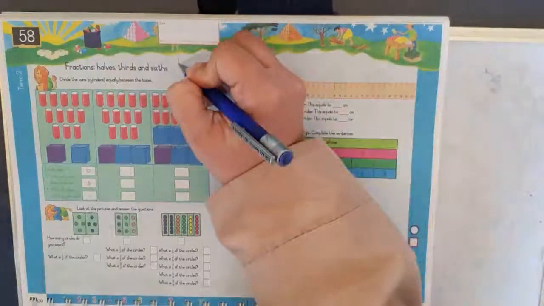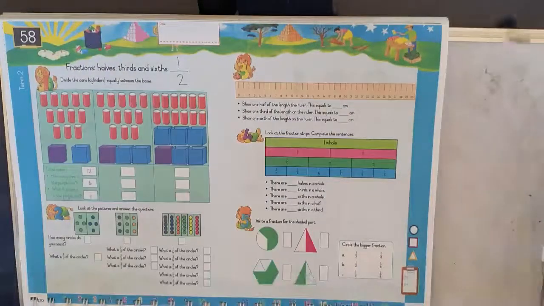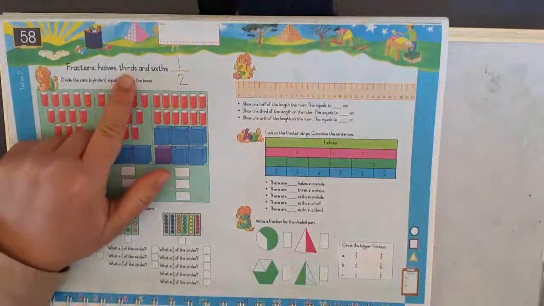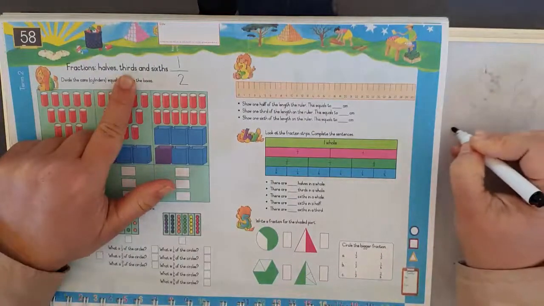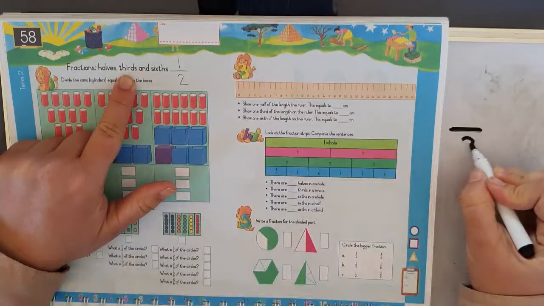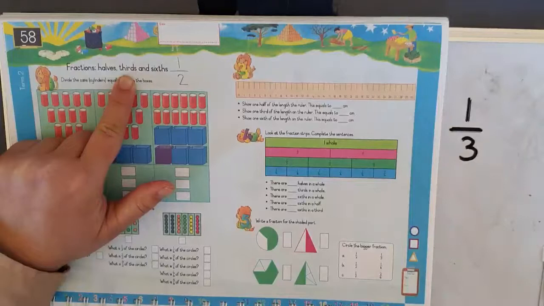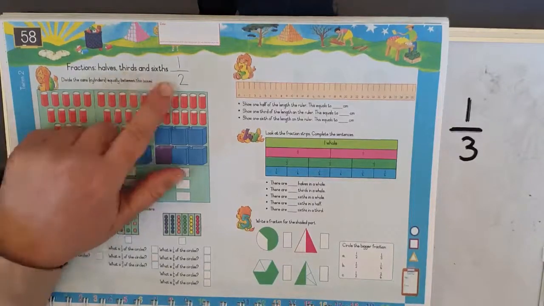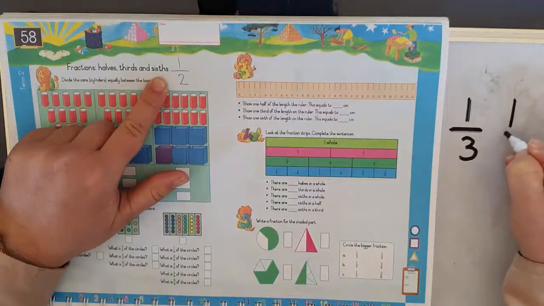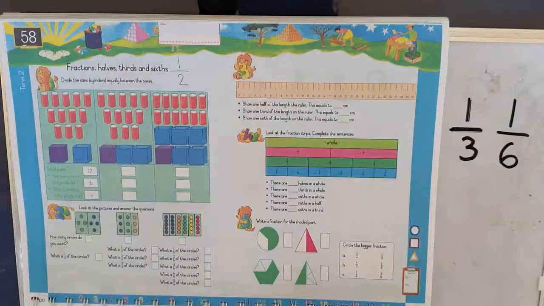Now we already know a half is 1/2. So now we are going to go to thirds. So thirds, what do you think? How many parts do you think a third has? There will be 3 parts in total. So a third will look like that, 1/3. And then a sixth, it means there are 6 parts. So 1/6.